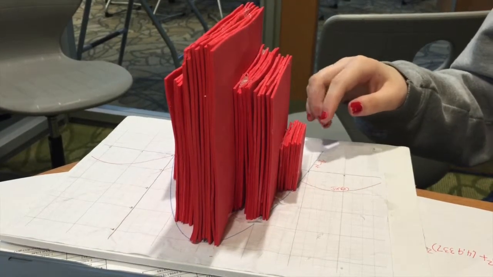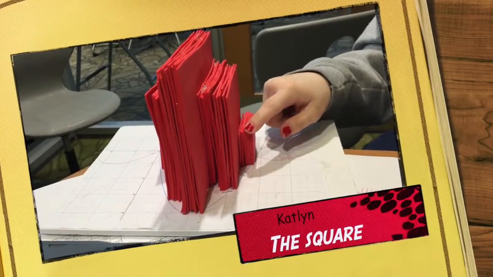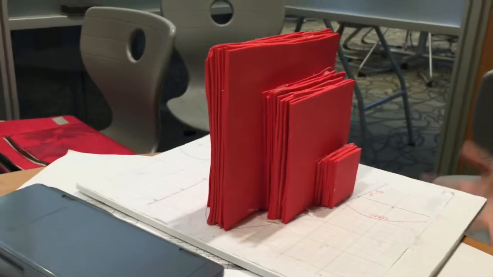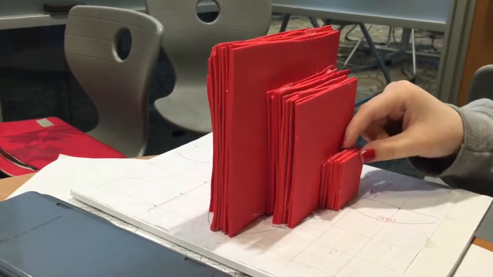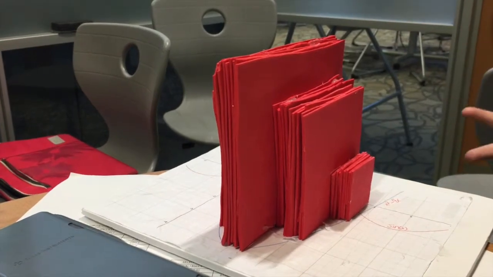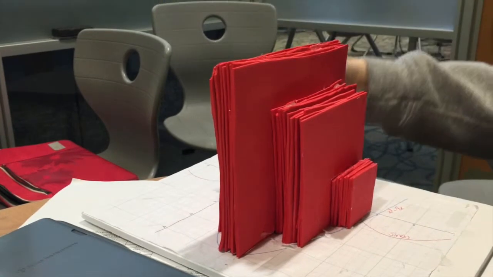My cross-section shape is a square, and you find that by doing f of x minus g of x. In order to find a side length, you do that squared. And from there, you do it for each single slice to find their overall area between each individual thing.